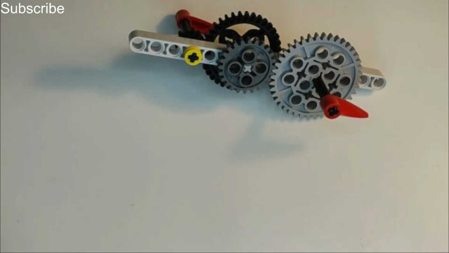Compound gear trains are definitely slightly more advanced, and you do see them a lot more in more advanced robots than easier robots, but I just wanted to go over them in this video.